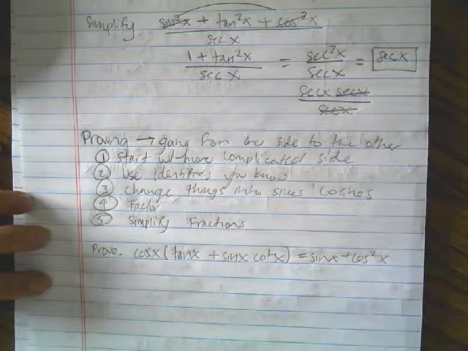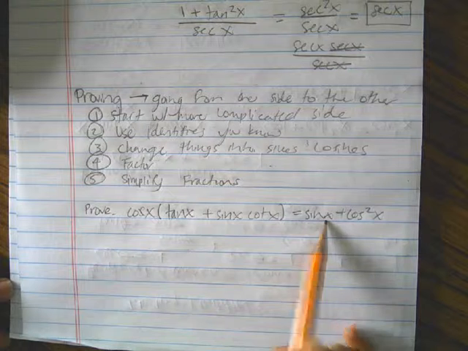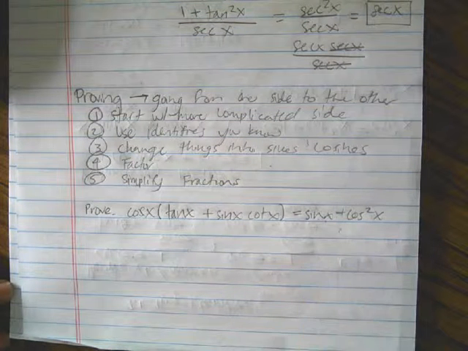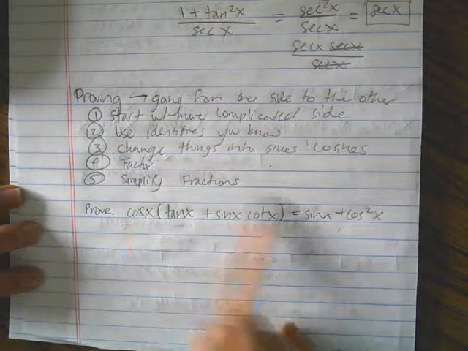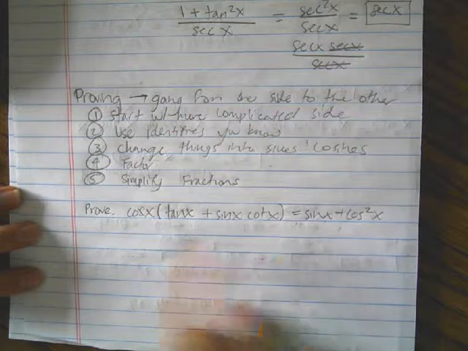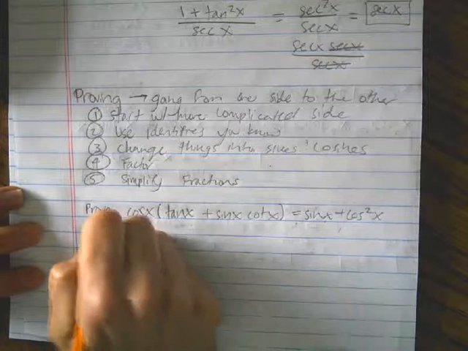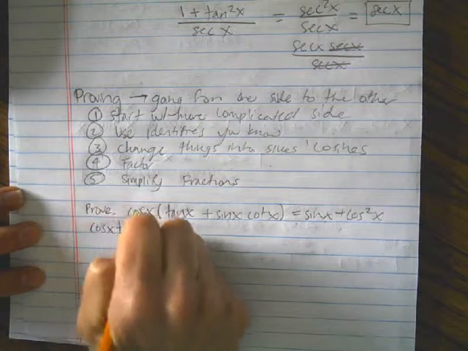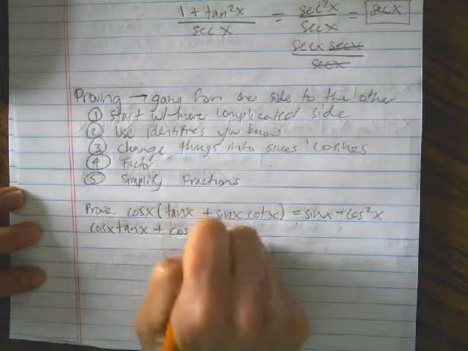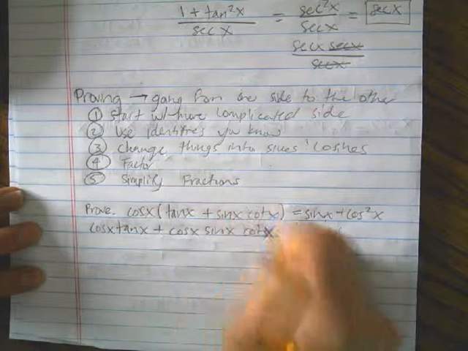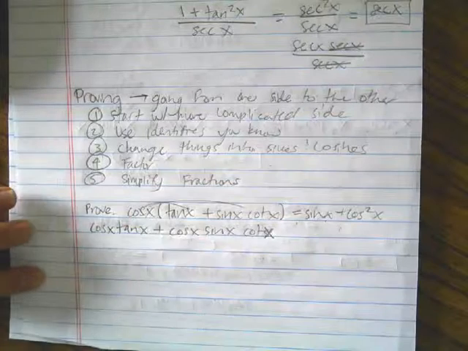So here, they're giving you the problem and the answer. You have to get from one place to the other. So, you want to start with the more complicated side, which is this side. And the first thing I'm going to do is distribute this thing in. So I'll say cosine x tangent x plus cosine x sine x cotangent x. So all I did was distribute that in.